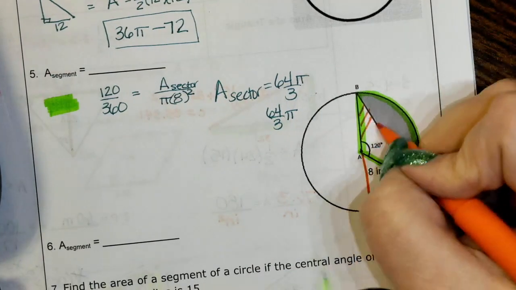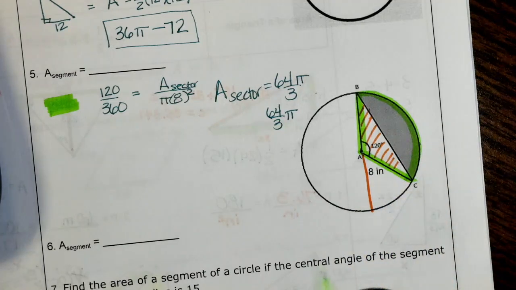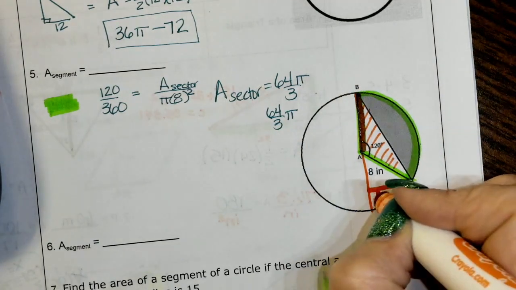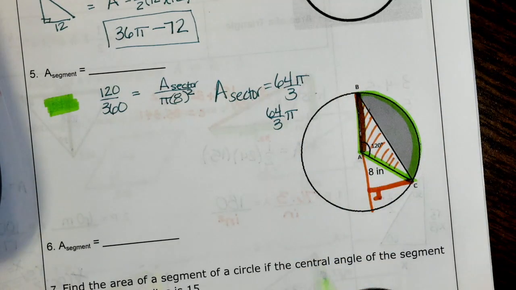To find the area of the triangle, I need the base of the triangle and the height of the triangle. I want to make this easy on myself, and so I want to use this base and this height. Now, believe it or not, it really is easier, less room for mistakes.